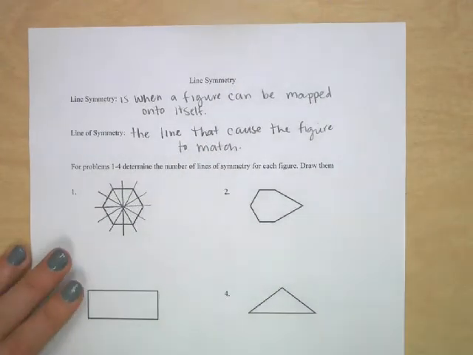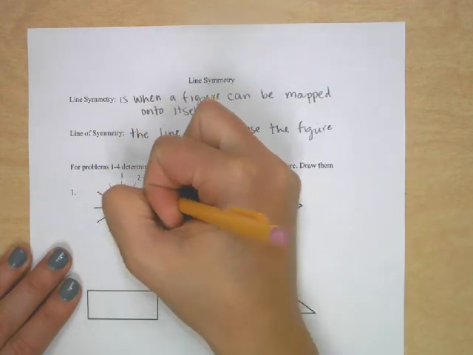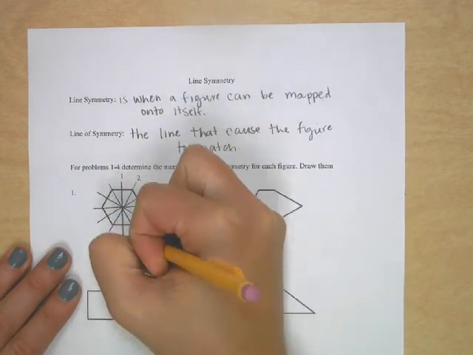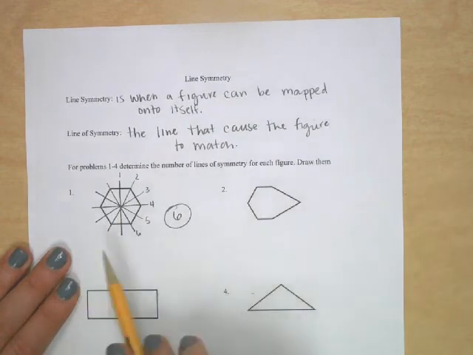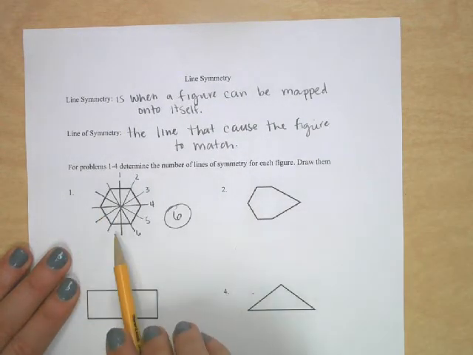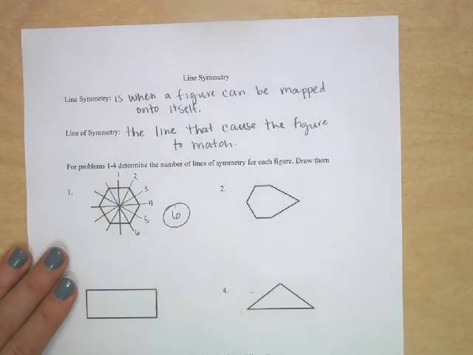So how many lines of symmetry is this? I like to write it here. 1, 2, 3, 4, 5, 6. Make sure you don't keep going all the way around and count all of them, because this one is already taken. So it's only going to be 6 lines of symmetry on this one.